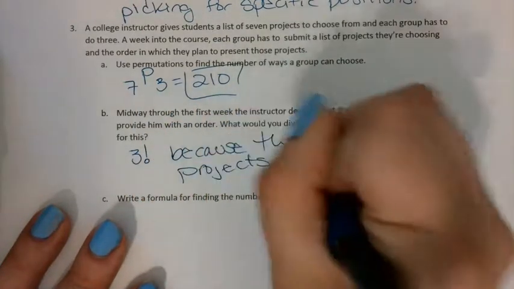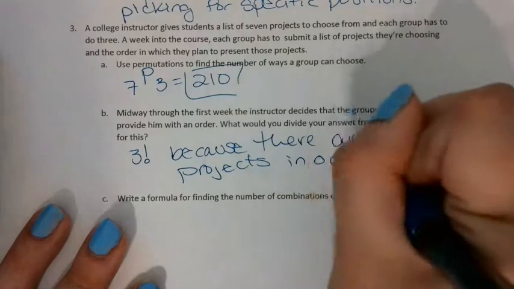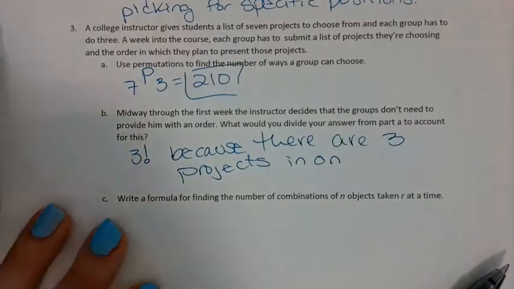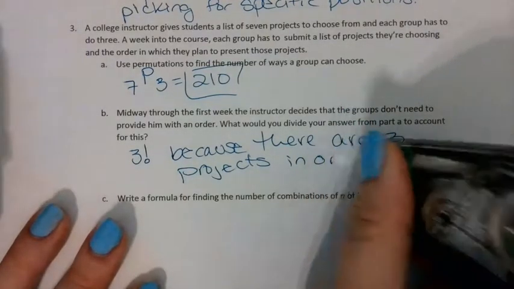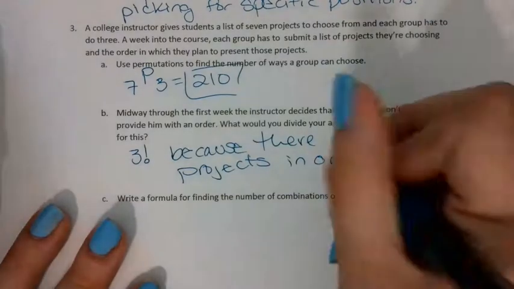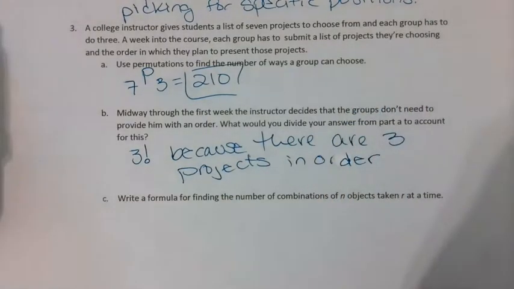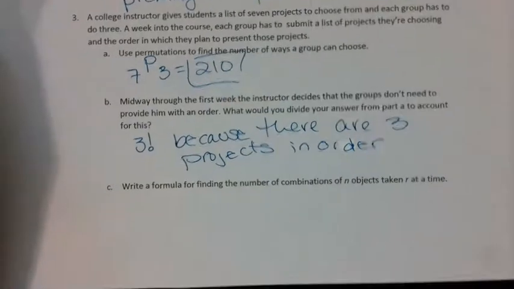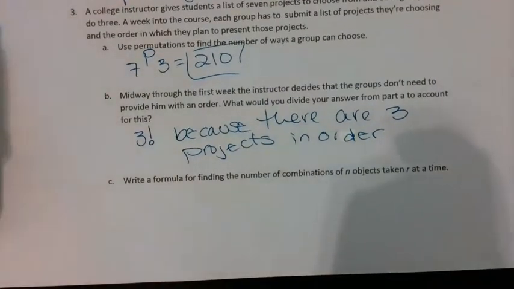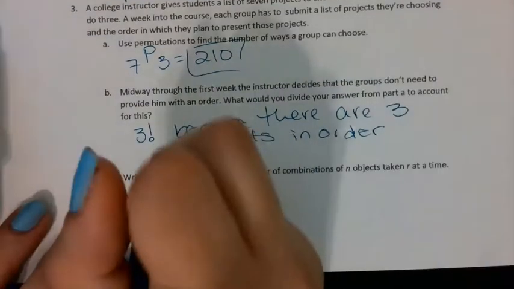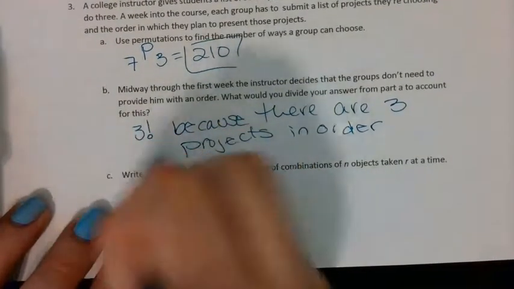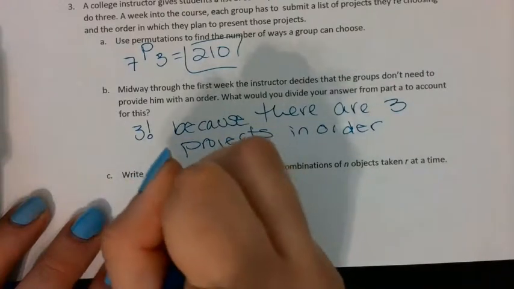So this is why on number 1, we divided by 2. We divided by 2 on number 1 to go from permutations to combinations because we were selecting 2 people, and 2 factorial is 2. So C wants us to write a formula for the number of combinations of n objects taken r at a time. So we know it's nPr, and then we divide by our factorial, which was r factorial.